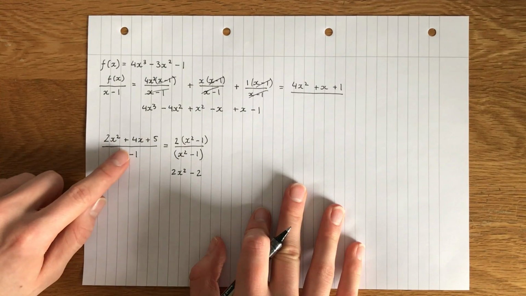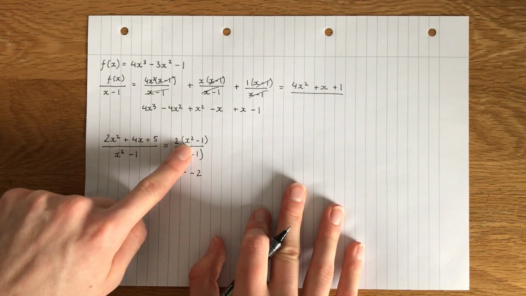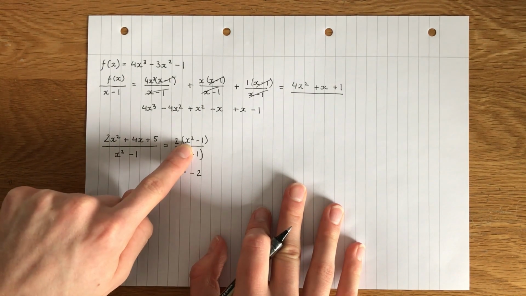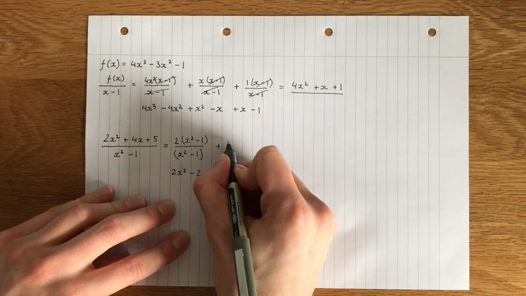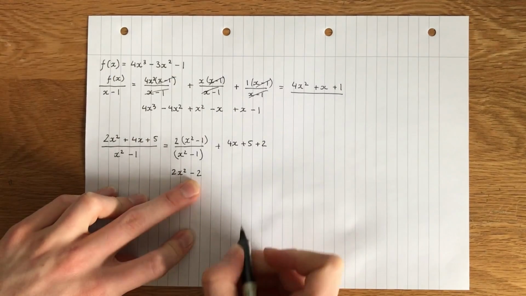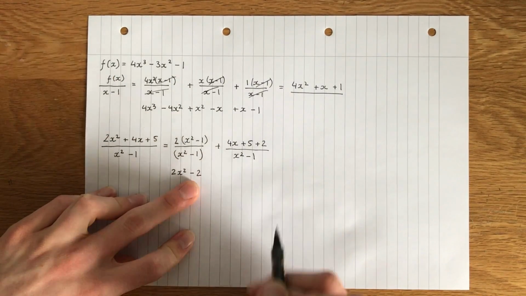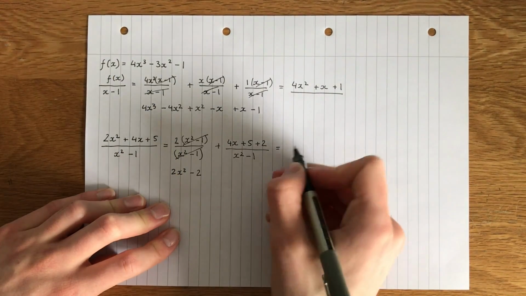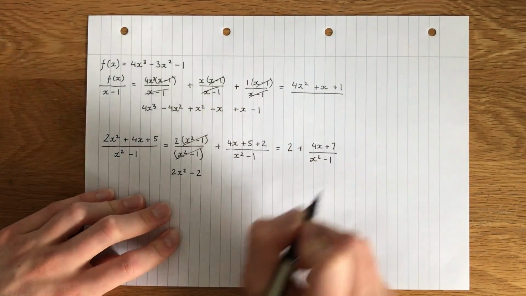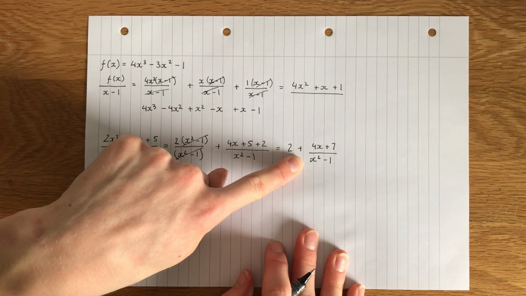The next thing we want to do is make this 4x, but because inside the bracket here it's an x squared, that's not actually possible. And so the rest just becomes the remainder. So we add 4x, add 5, and then we also need to add this 2 back in. So add 2. And all of that is over x squared minus 1. Then this cancels with this, and your answer is 2, add 4x, add 7, all over x squared minus 1. At this point you can then turn this into partial fractions.